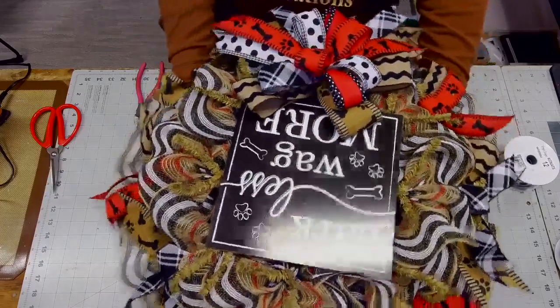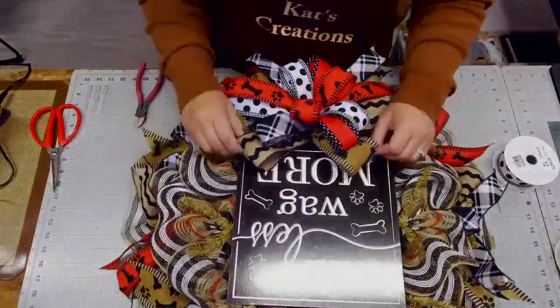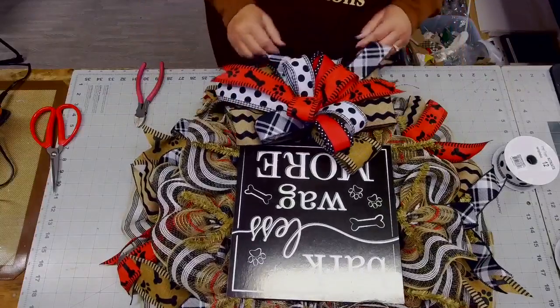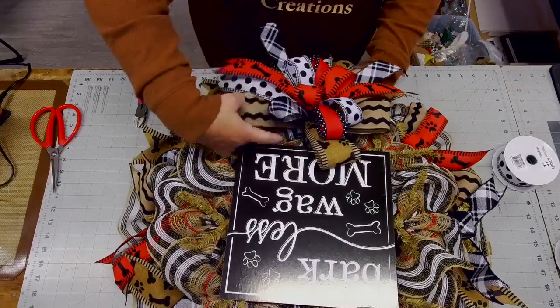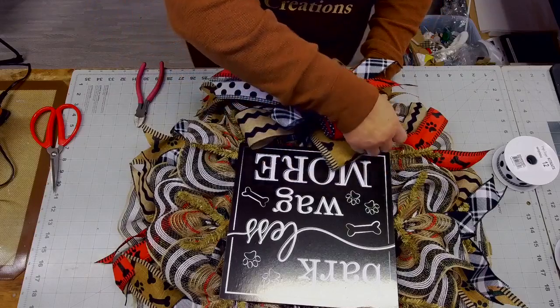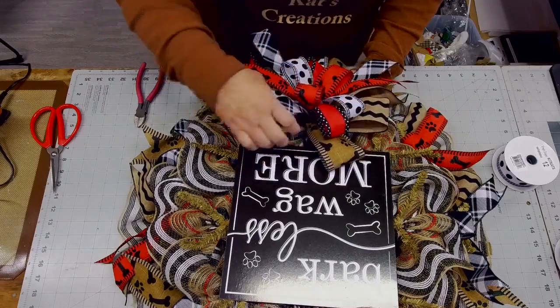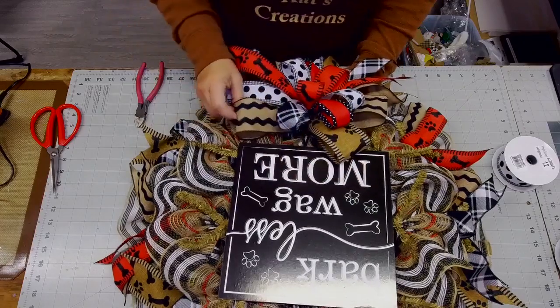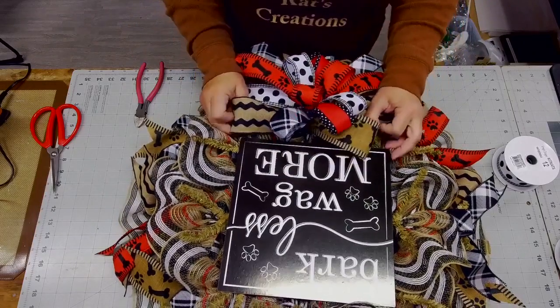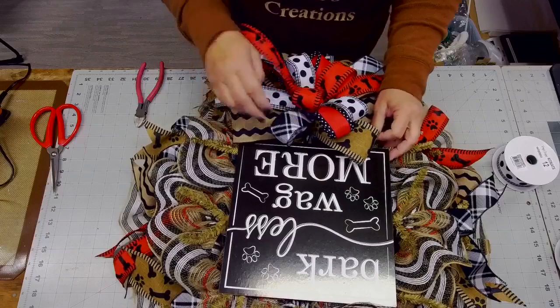So let me hold this up and look. Still need to get that bow down a bit more. There we go. I just want these off to the side a bit more, like right under the corner of the sign.